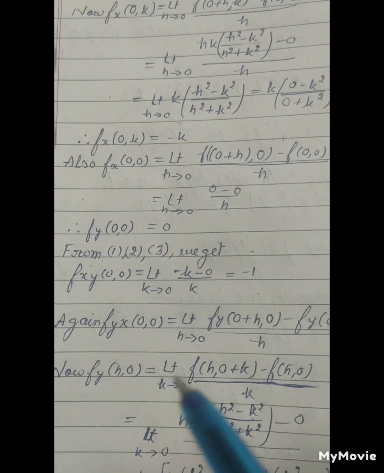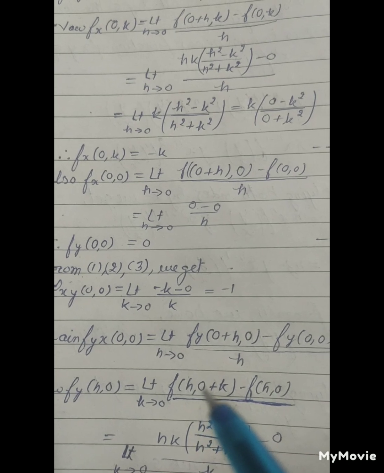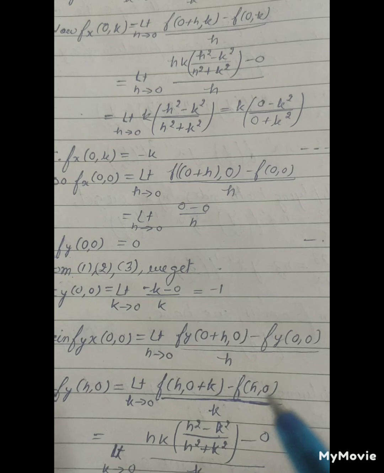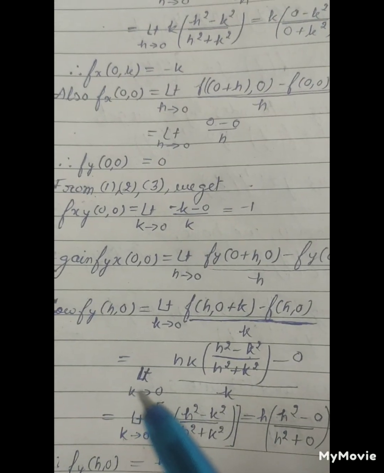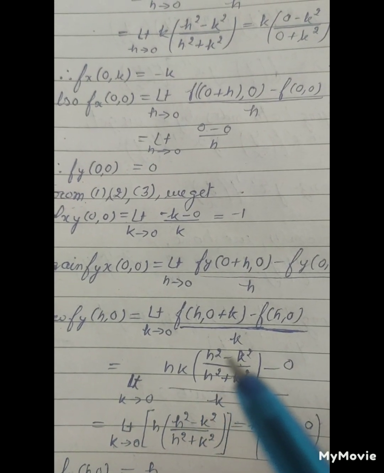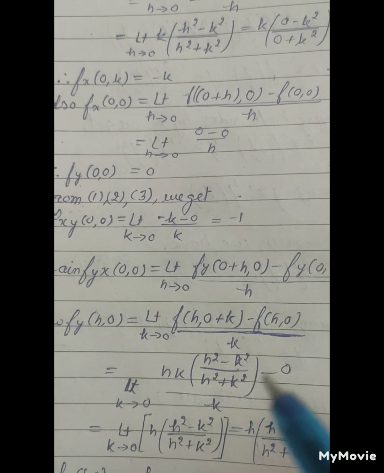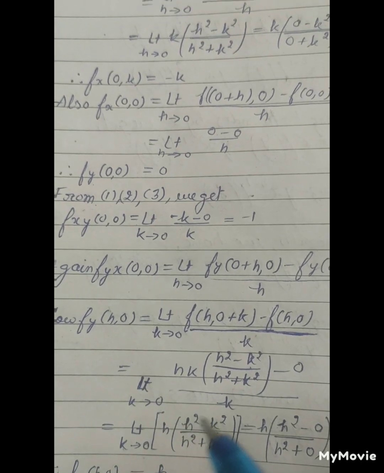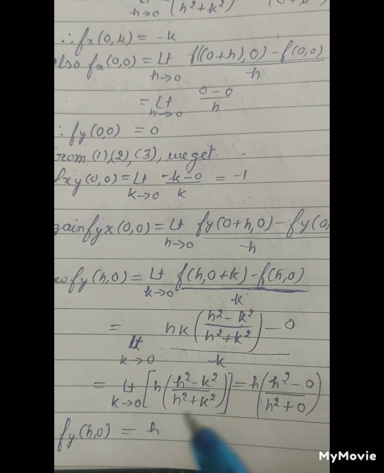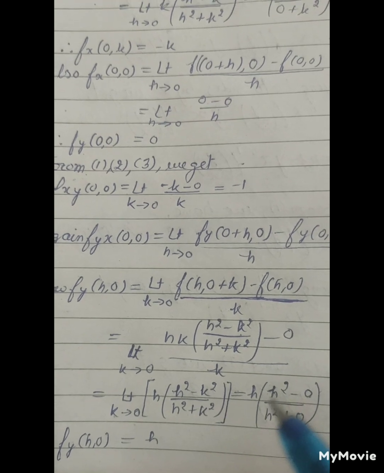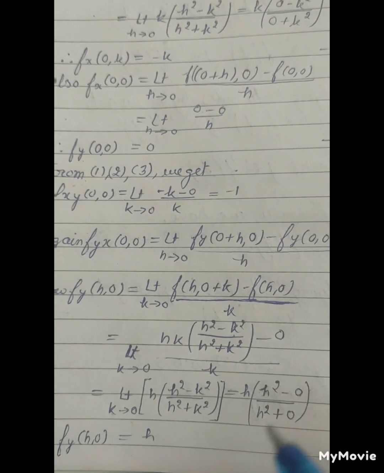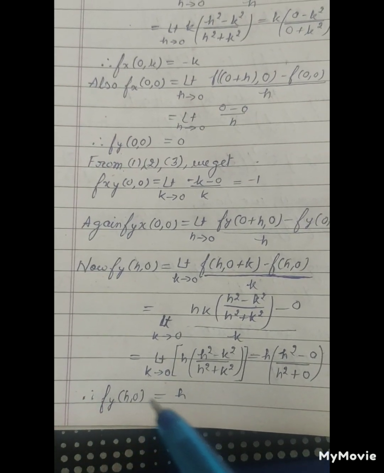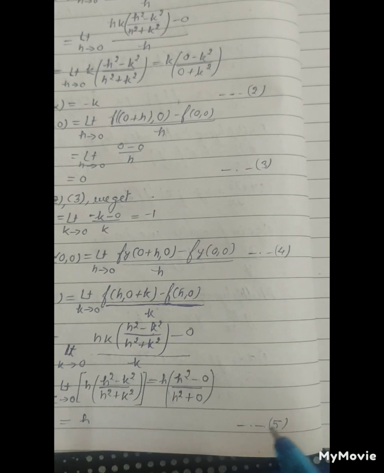Now f_y(h,0) = limit k tends to 0 of [f(h,0+k) − f(h,0)]/k = limit k tends to 0 of [hk(h² − k²)/(h² + k²) − 0]/k = limit k tends to 0 of h(h² − k²)/(h² + k²) = h(h² − 0)/(h² + 0). So f_y(h,0) = h.